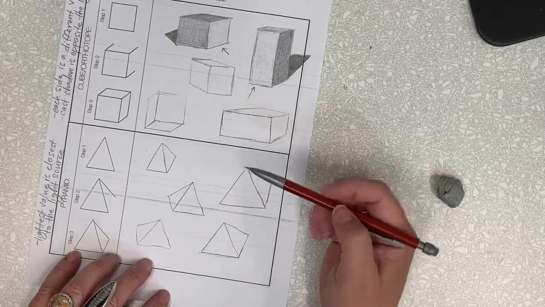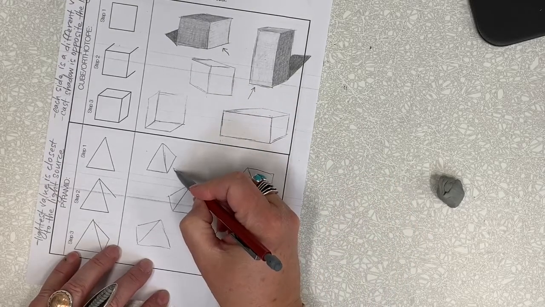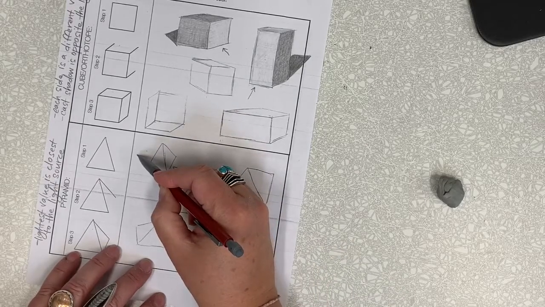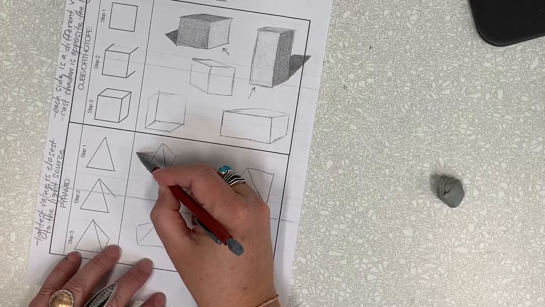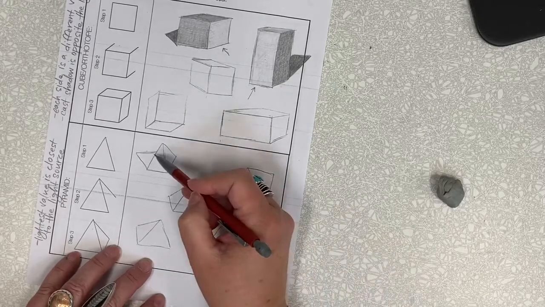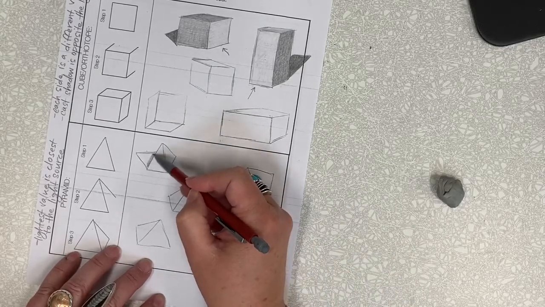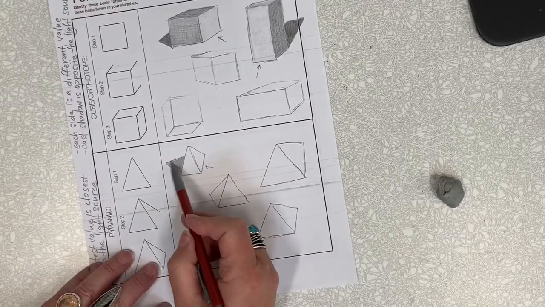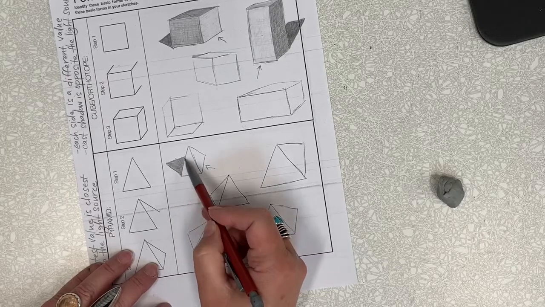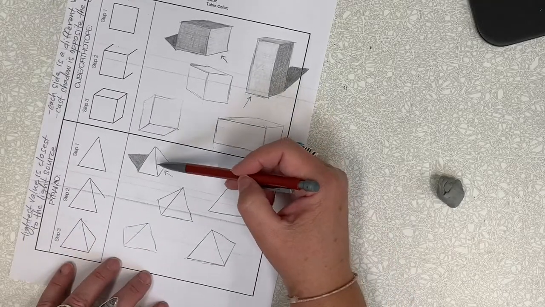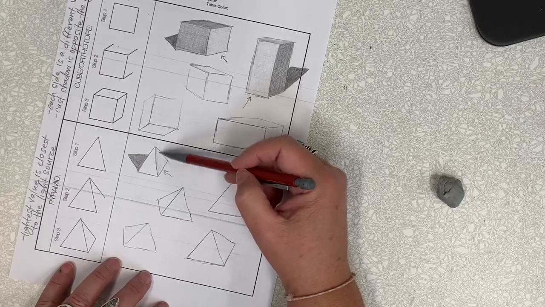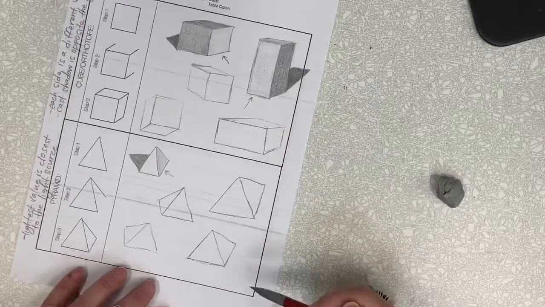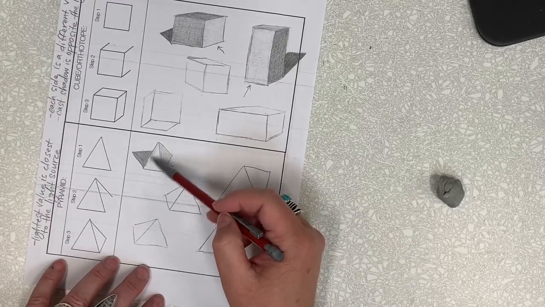So on my pyramid, I'm going to have my light coming on this side for this one, which means my cast shadow is going to go out this direction. My cast shadow is my darkest value. And my lightest value is the side closest to my light source. The next side.